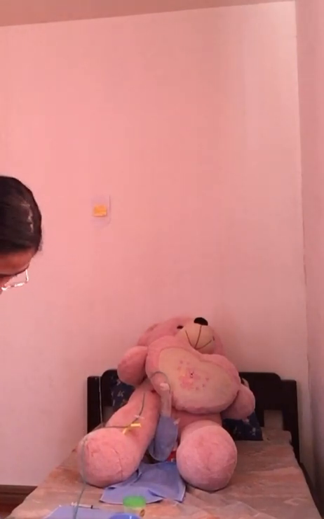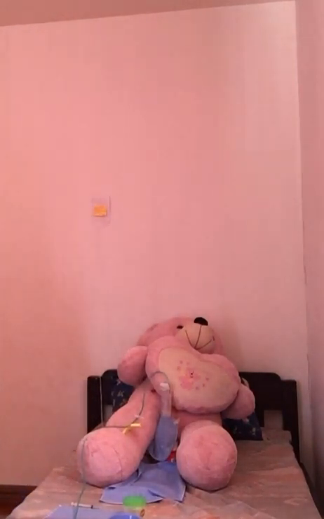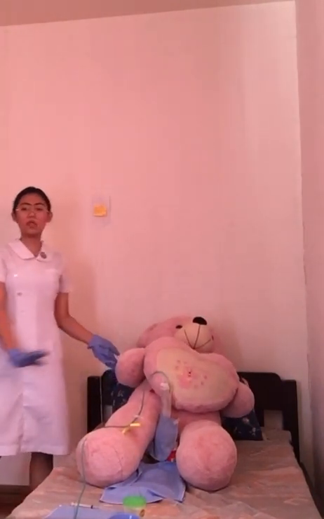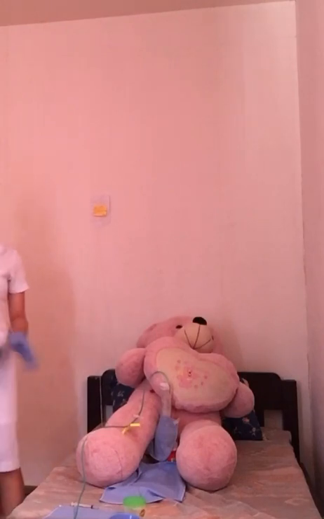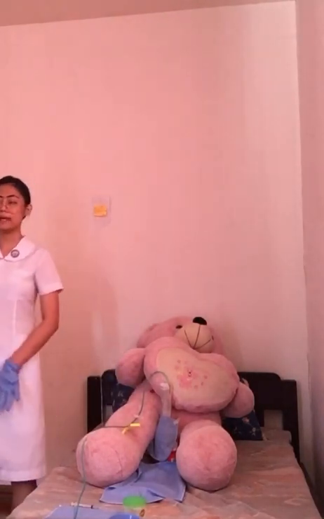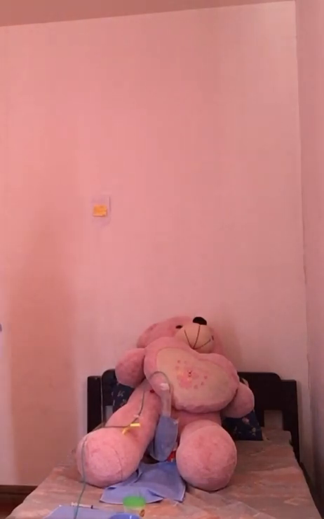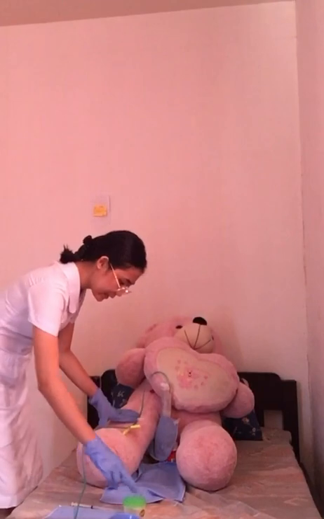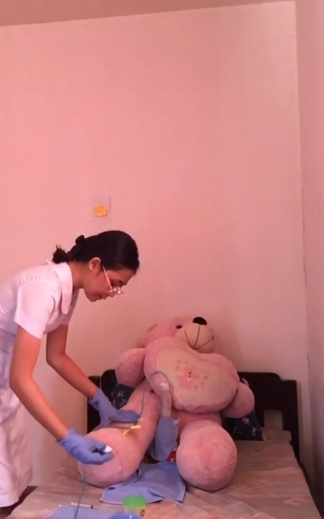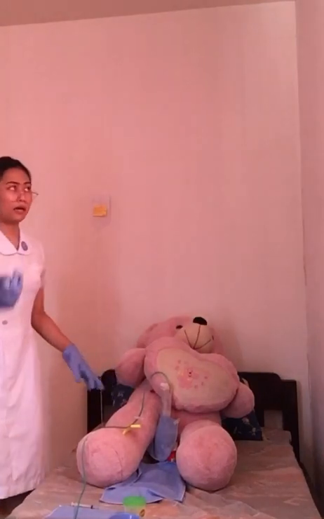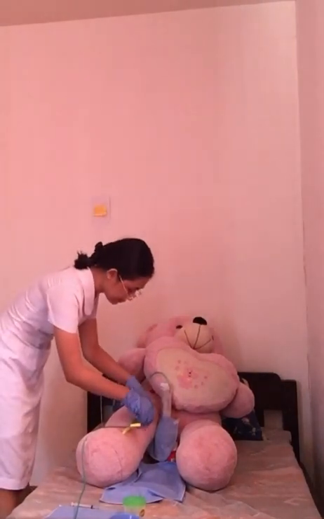And after that, we will assist the patient to a comfortable position, which is the supine position, and then place a waterproof pad under the patient's thigh. Also, we need to remove the catheter from the device or the tape anchoring the catheter, and use an alcohol swab.